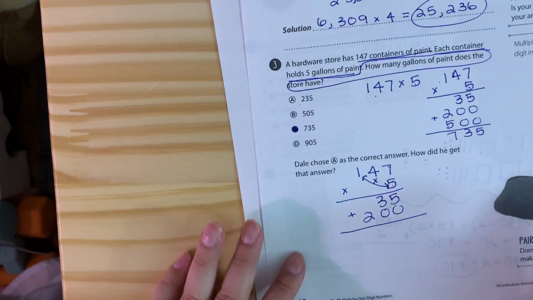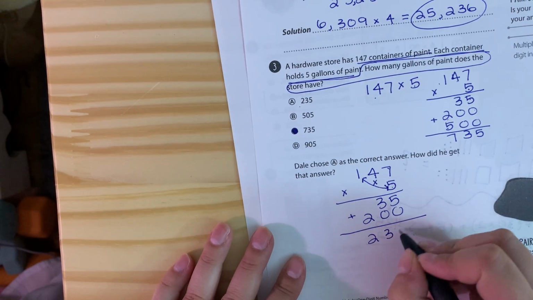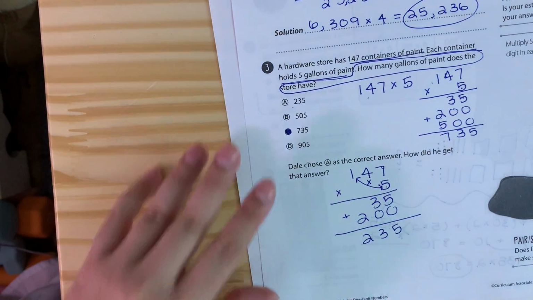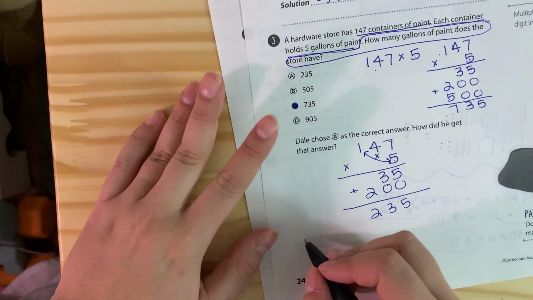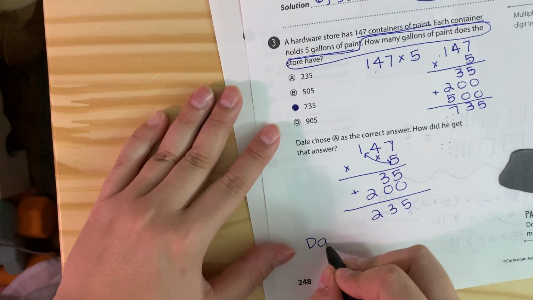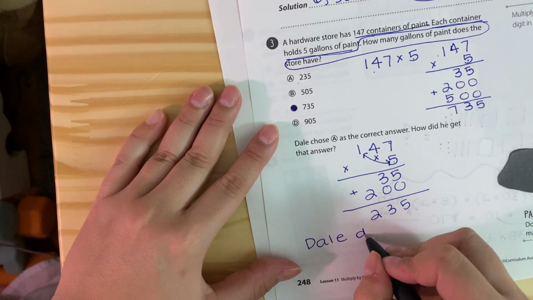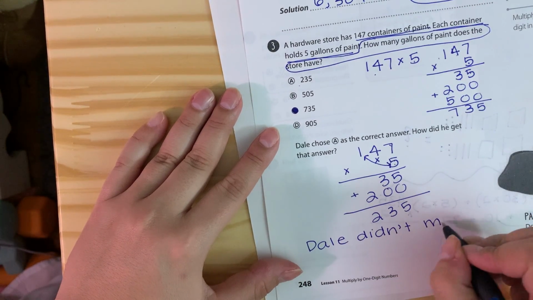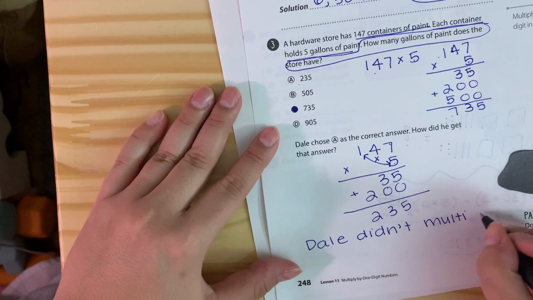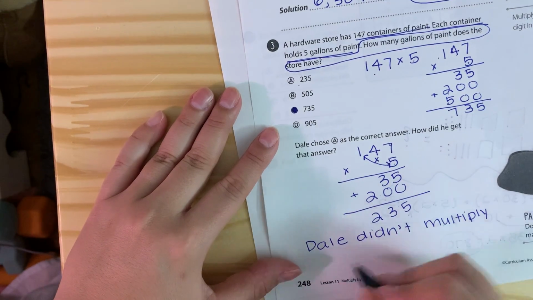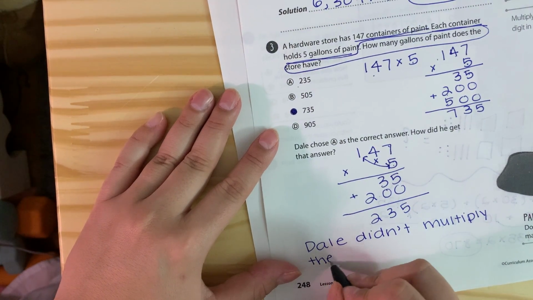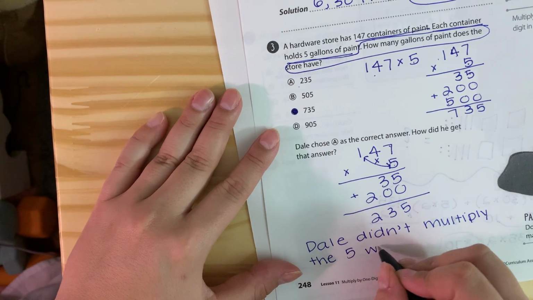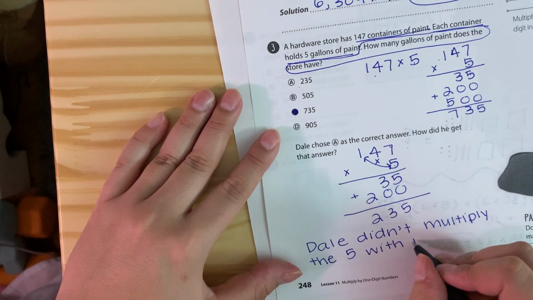He didn't do that. So then that's how he got 235. So we can say Dale didn't multiply the 5 with the hundreds place.